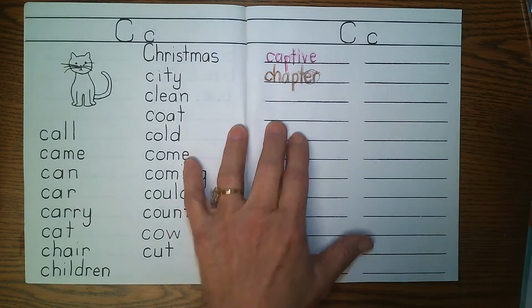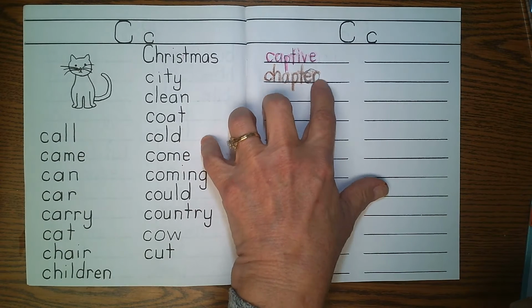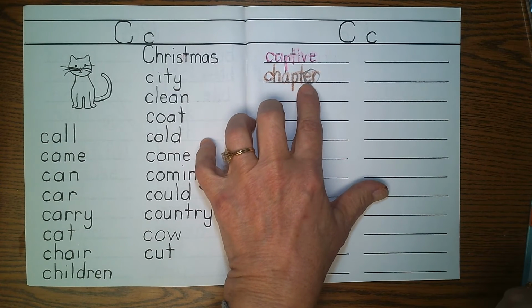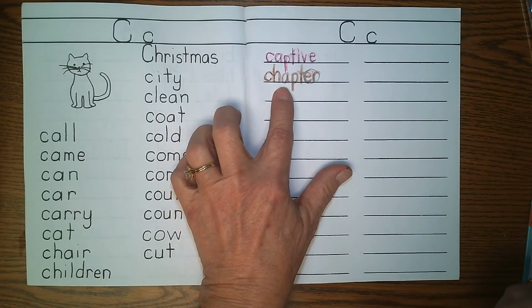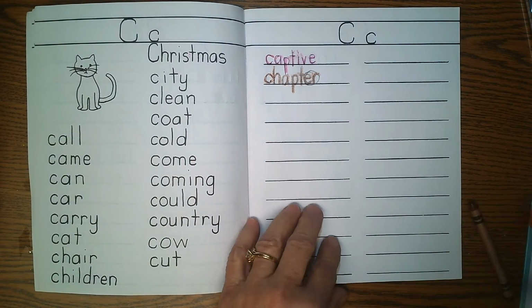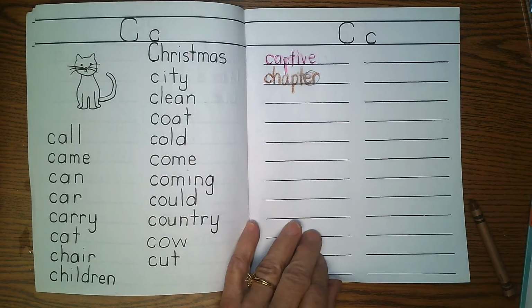C-H-A-P-T-E-R. Notice, boys and girls, I'm not tracing the circle because I want you to be able to be sure to see the ER. Chapter. Notice also that I have done my best handwriting on this, and I hope that you will too.